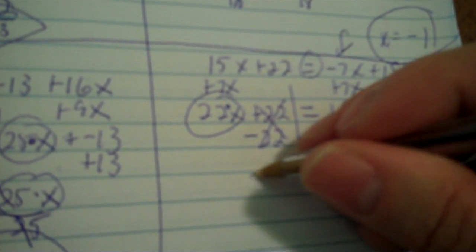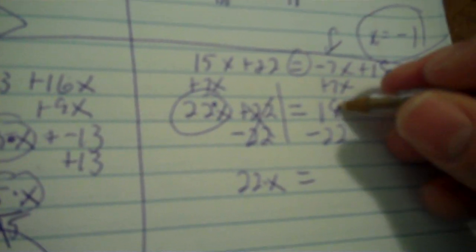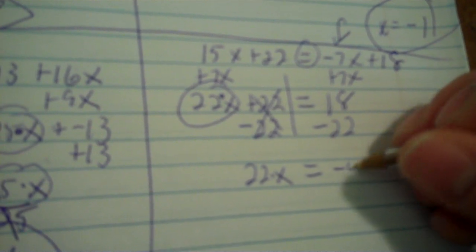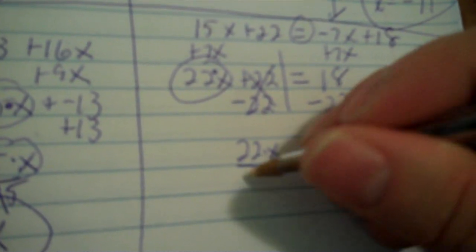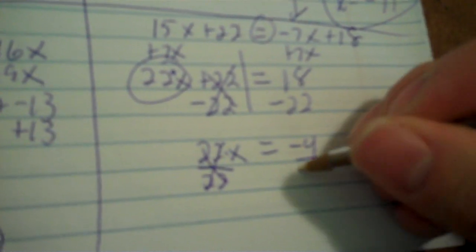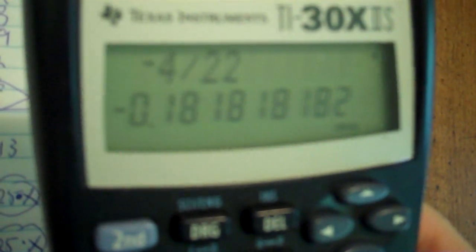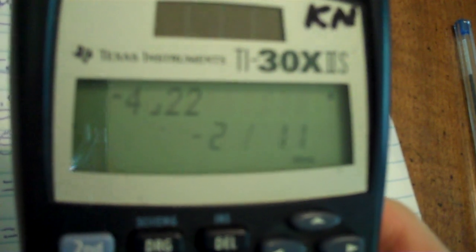Line up your equals, you got 22 times x. 18 minus 22, negative 4. Then divide by 22. Negative 4 divided by 22, negative 0.18 repeating, okay? Now, if you don't like the repeating decimal, you can go negative 4 over 22, and it's negative 2/11, so we'll just write it as a fraction.